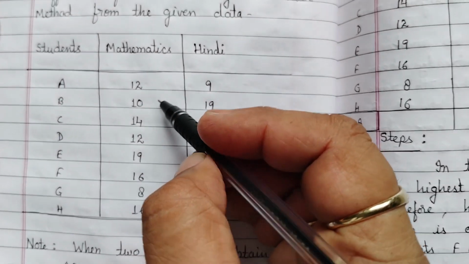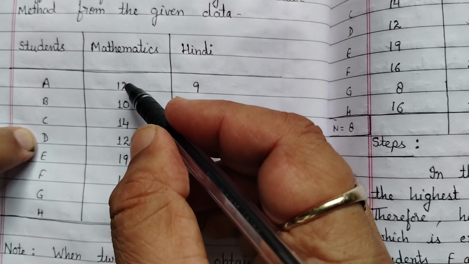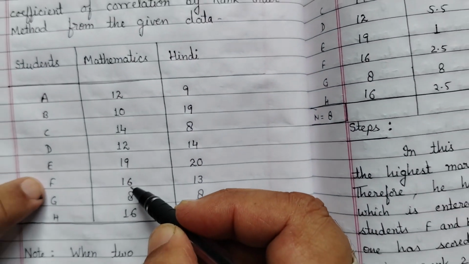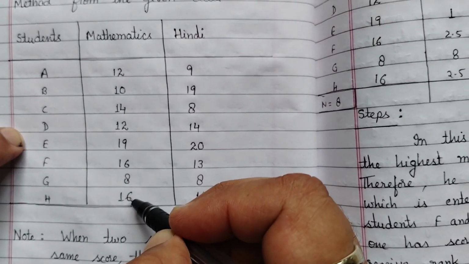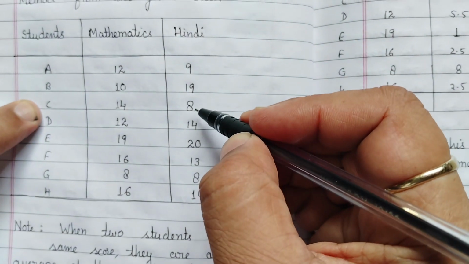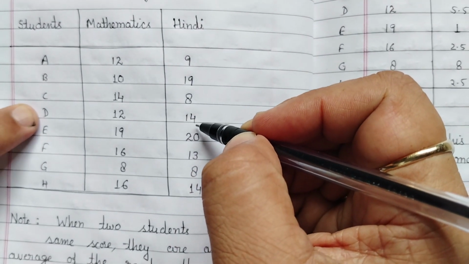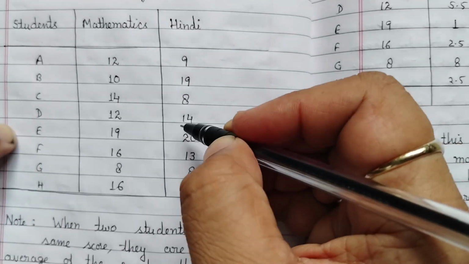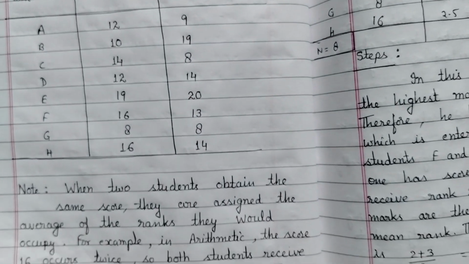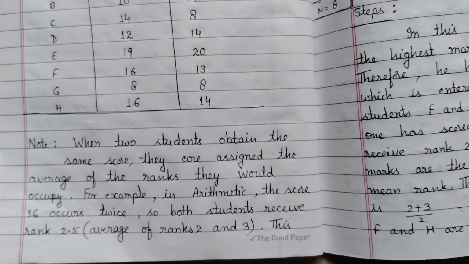Now look at the scores here. 12 and 12: students A and D have secured the same marks, 12. Similarly, students F and H have secured the same mark, 16, in mathematics. In Hindi, students C and G have scored the same marks, 8, and students D and H scored the same marks, 14. Then how will we calculate the rank in such a situation?